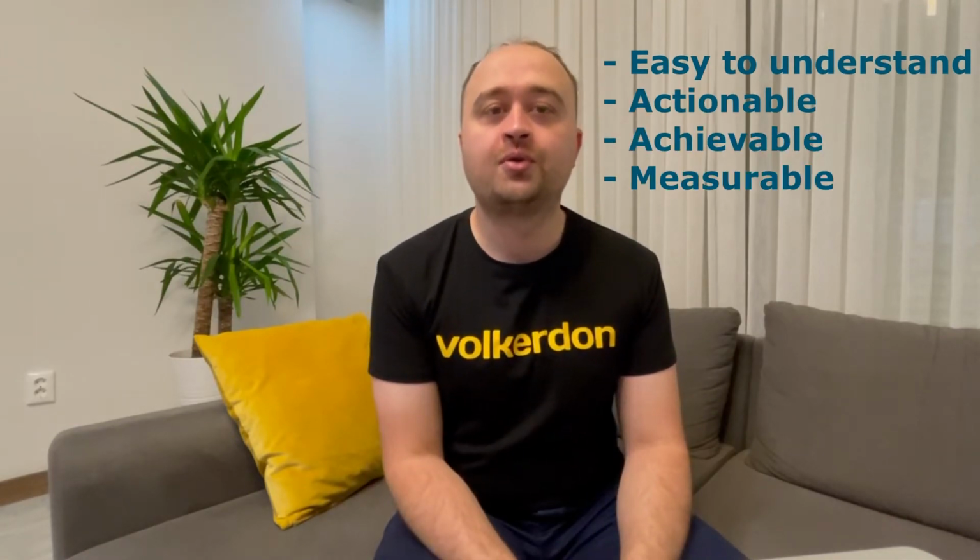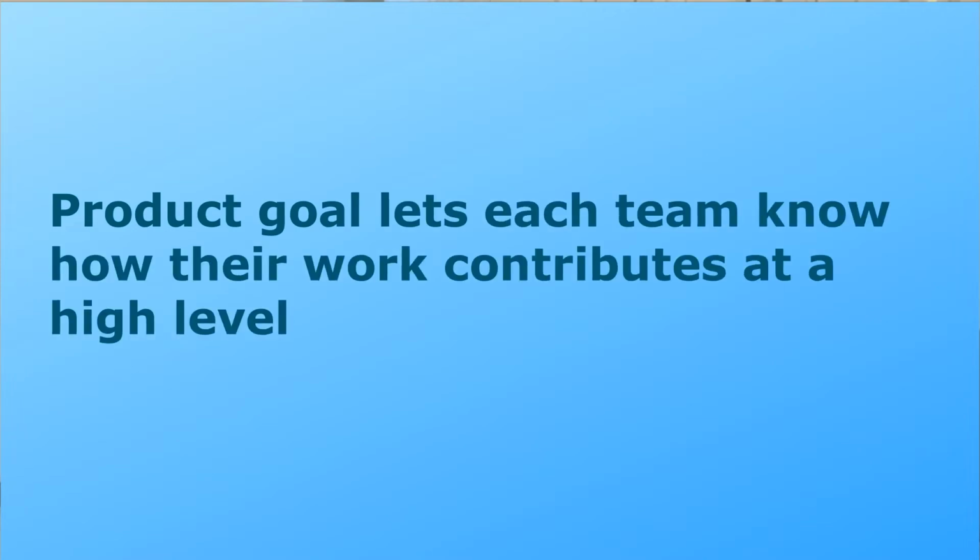Aligning the product goal with product vision is just the first step. As a product owner, you must also align and roll product goals up to the overall business goals. This demonstrates how the product delivery will enhance the success of the business. It also shows product stakeholders how their unique work matters. You rely on many teams for a product release, from sales and support to engineering and development. Product goal lets each team know how their work contributes at a high level.